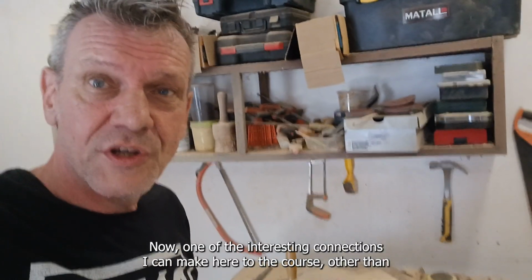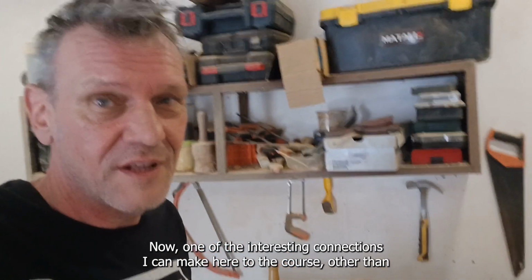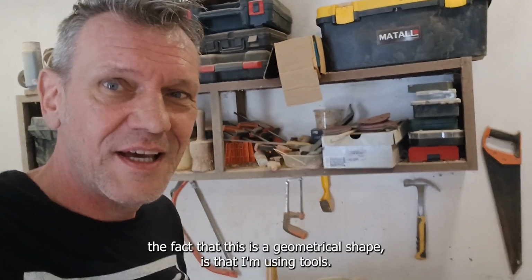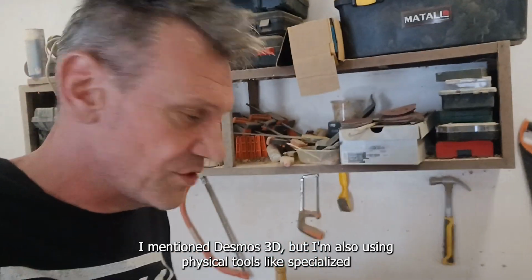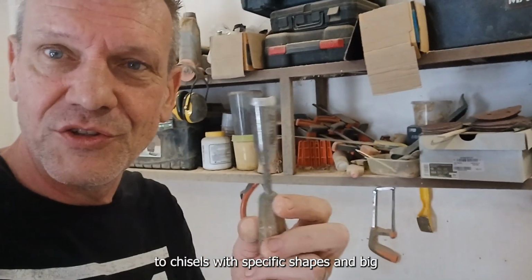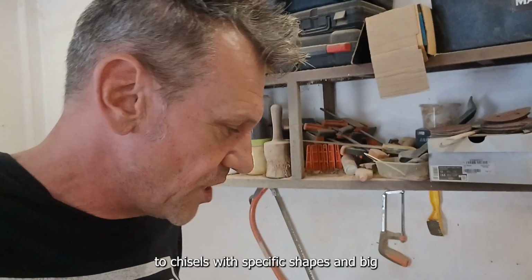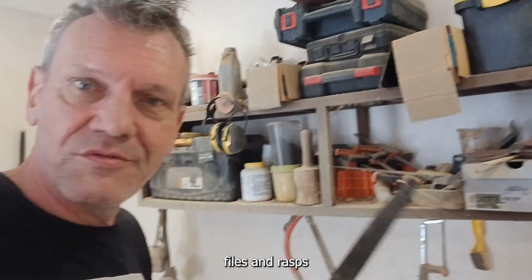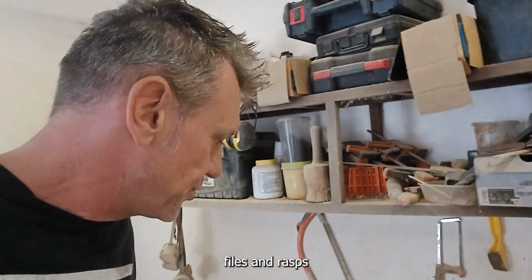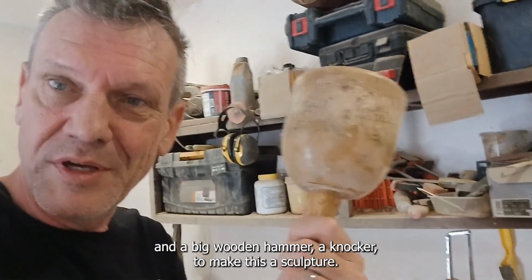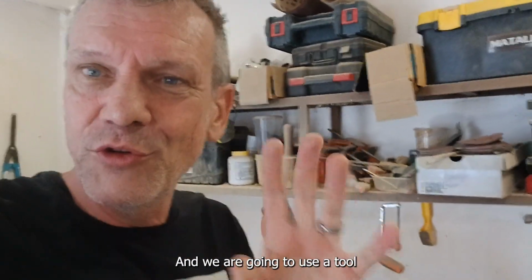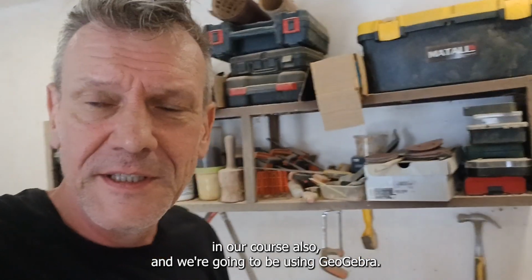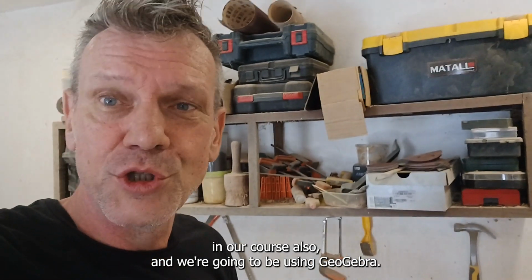Now, one of the interesting connections I can make to the course, other than the fact that this is a geometrical shape, is that I'm using tools. I mentioned Desmos 3D, but I'm also using physical tools like specialized chisels with specific shapes and big files and rasps and a big wooden hammer, a knocker, to make this sculpture. And we are going to use a tool in our course also. We're going to be using GeoGebra.